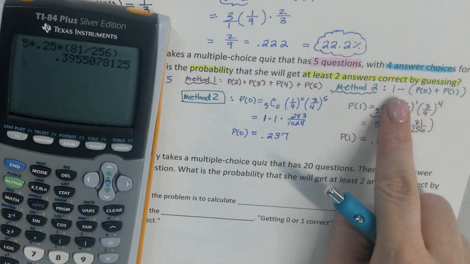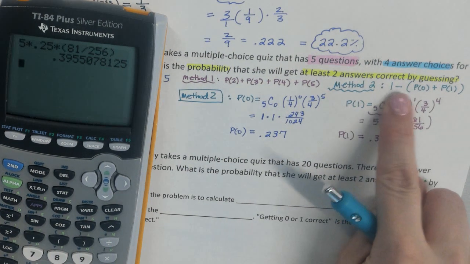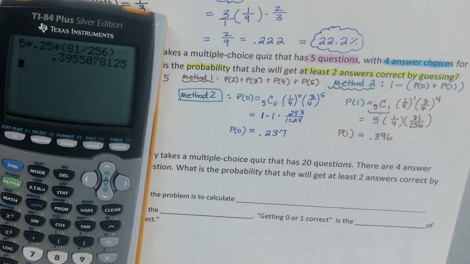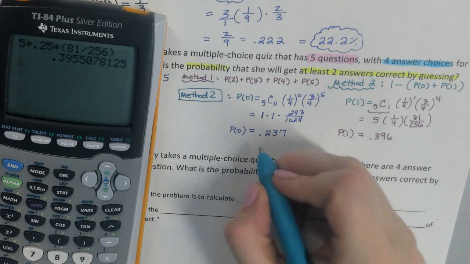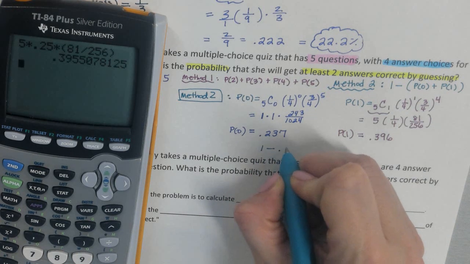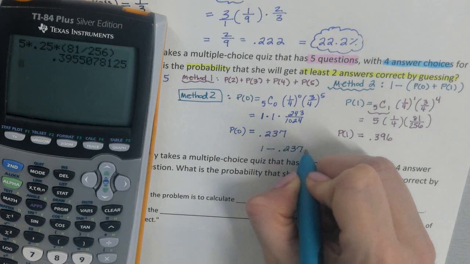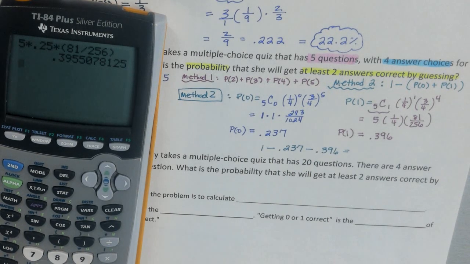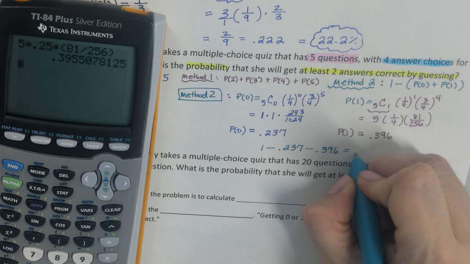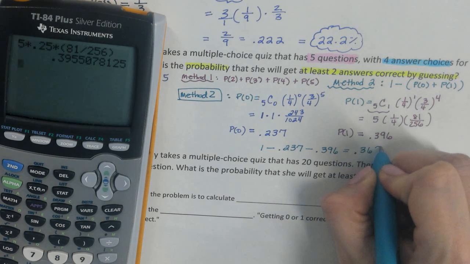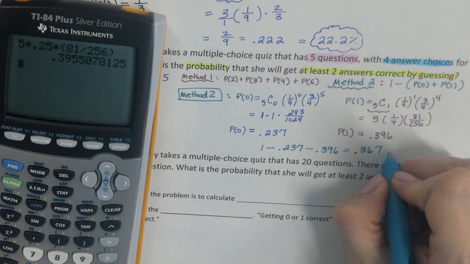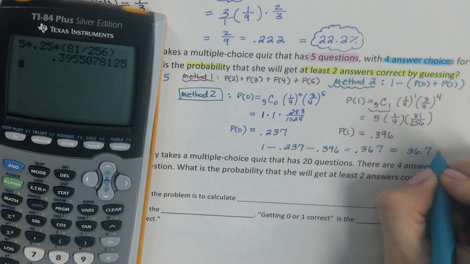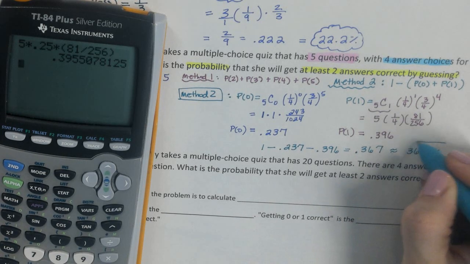Okay, and then I put this in parentheses so you remember to subtract each one. You can either add them together and then subtract from 1, or it's fine if you're in your calculator, you just do 1 minus 0.237 minus 0.396, and that will give you 0.367. And this is rounded, so it's approximately 36.7%.